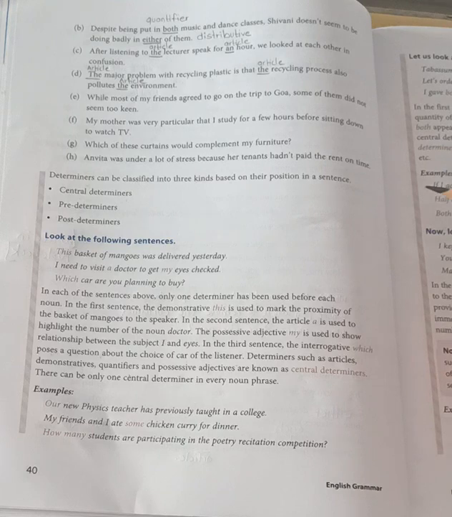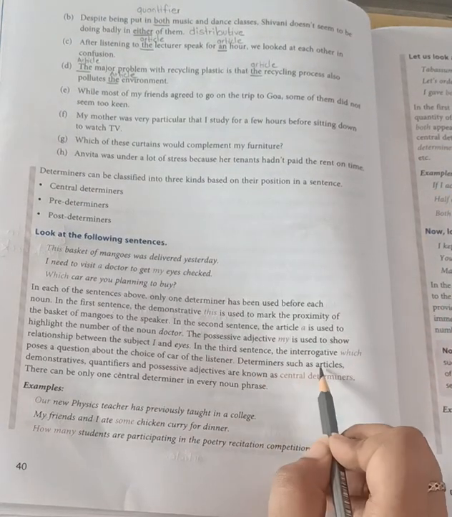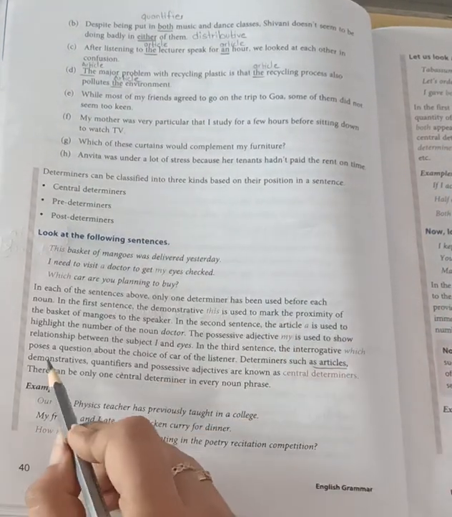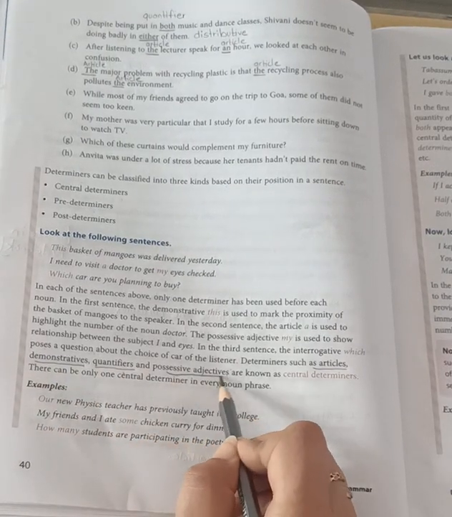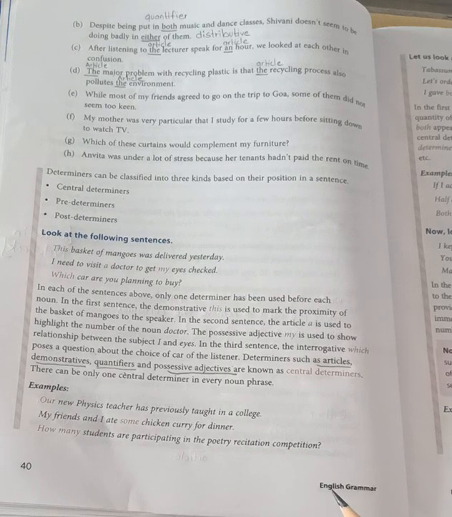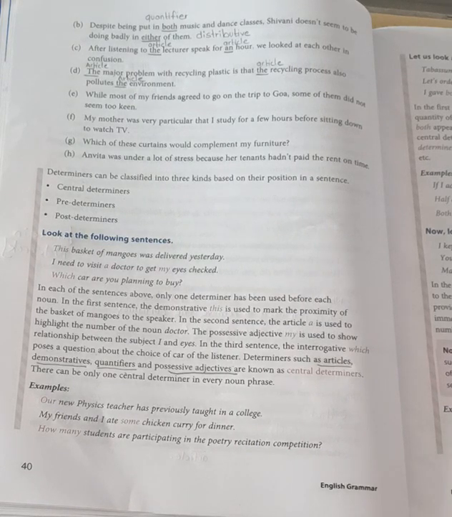From the 6 types which we have learnt, determiners such as articles, demonstratives, quantifiers and possessive adjectives are central determiners. Now, let us see the next one.